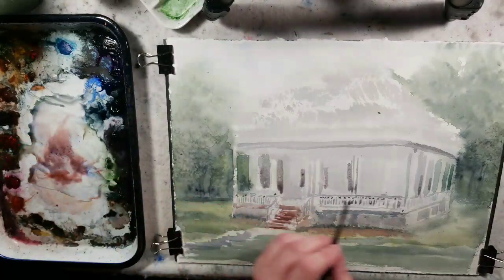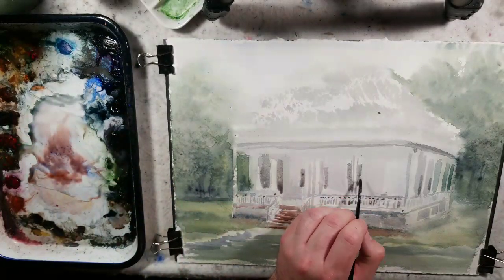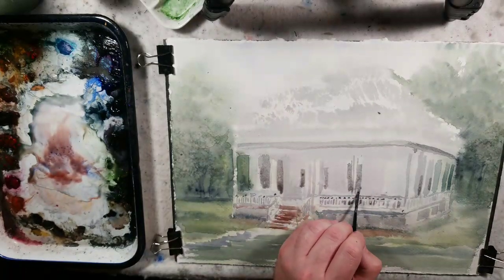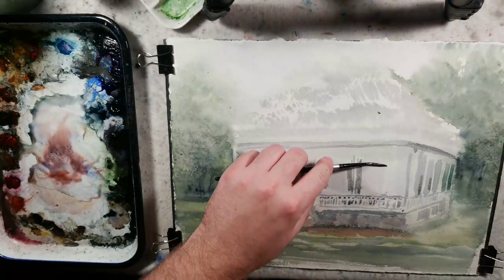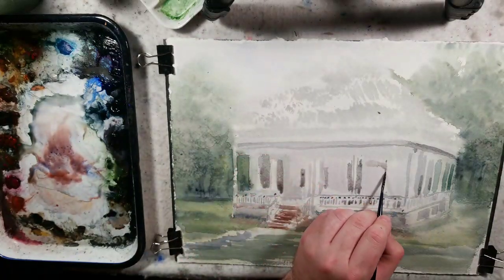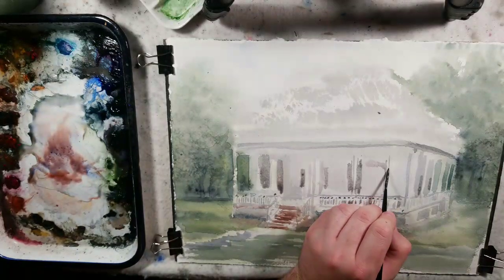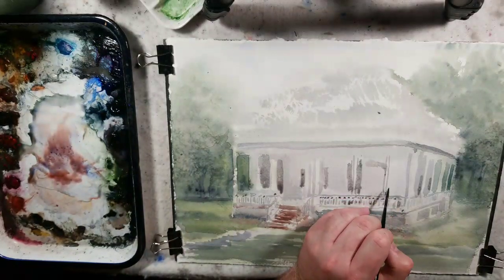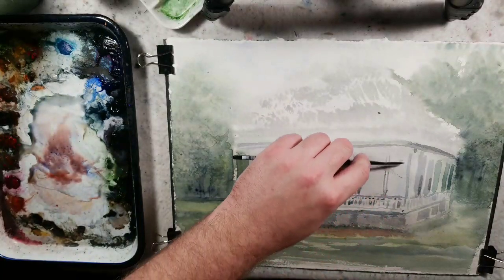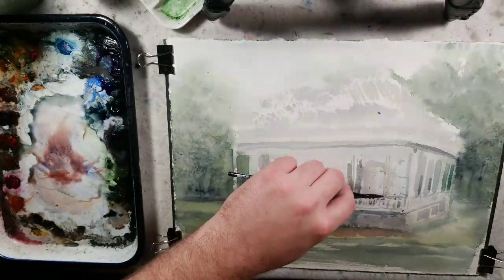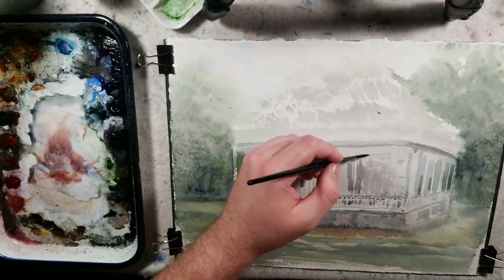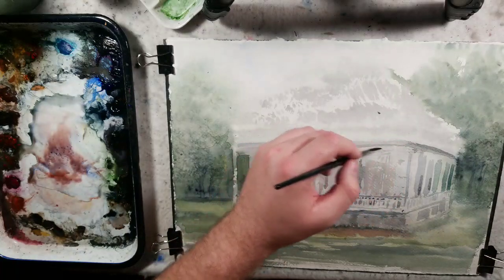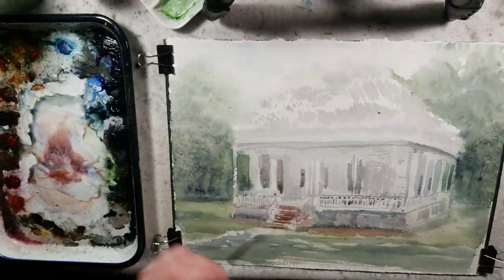There's chairs on this front porch, and I'll put them in a little bit more in a bit. There's another post right here. I don't know if I should be calling them posts or columns. Okay. Whew.